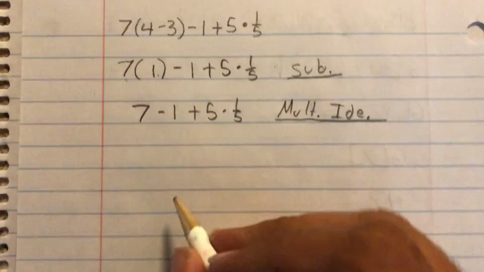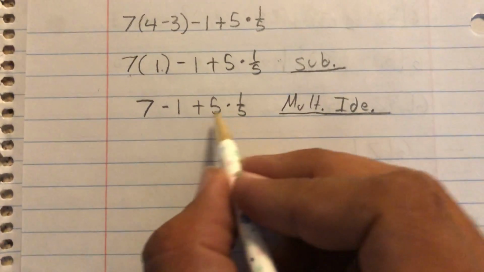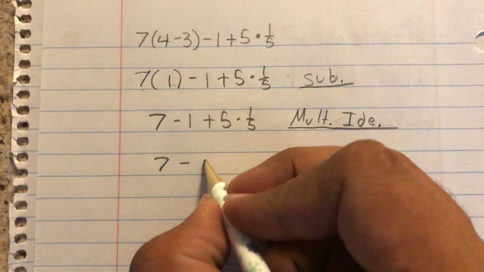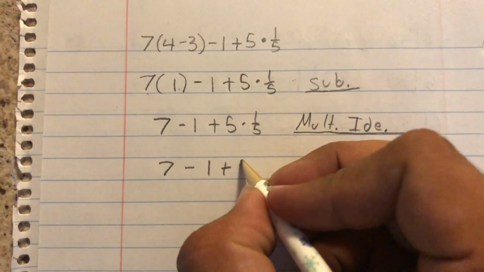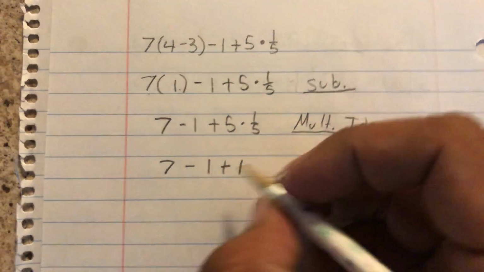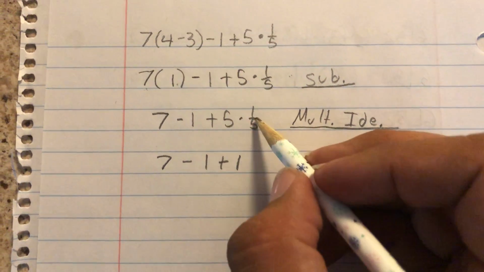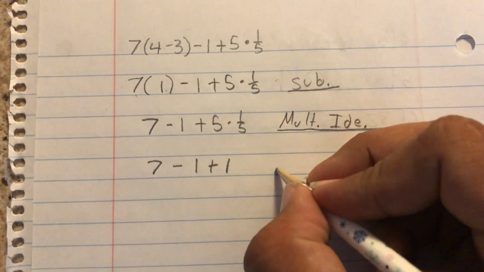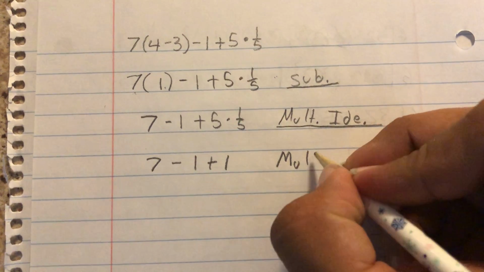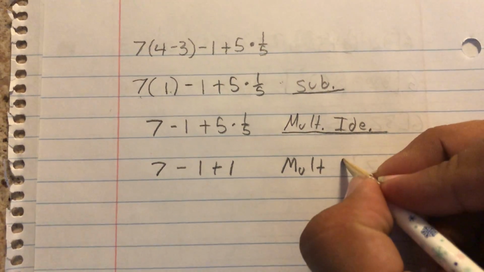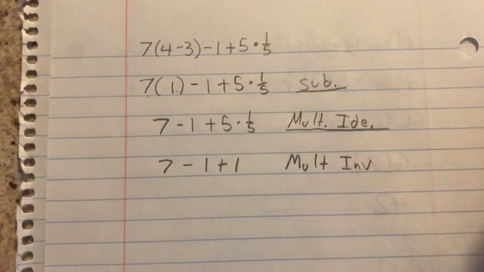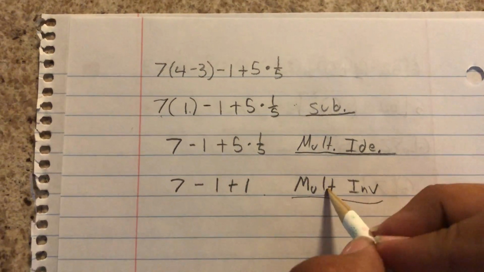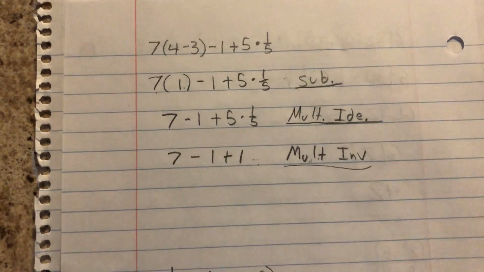So now we're going to have to do this portion right here. So we're going to be left with 7 minus 1 plus 1. Okay? So these two cancel each other out. Now when something cancels itself out, it's called the inverse. So here we're doing the multiplicative inverse. All right? So that's how we got here. We're always explaining how we got the information to the left.